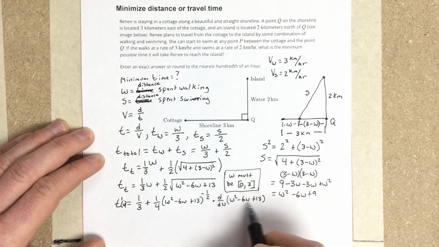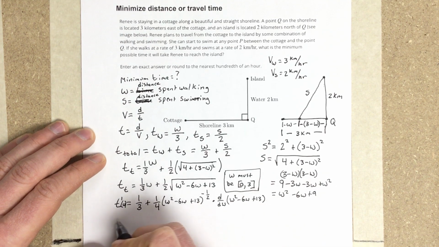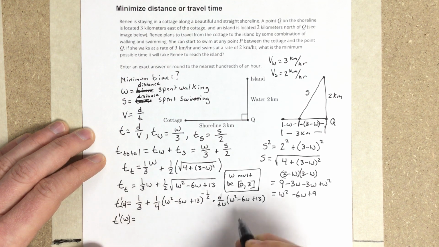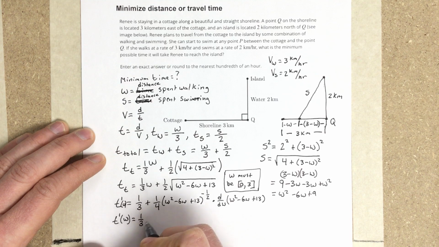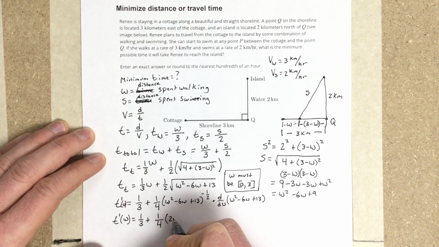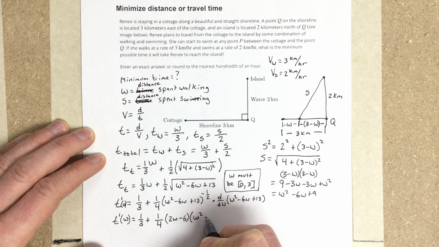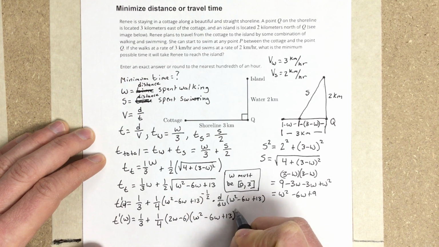The derivative here would be 2w minus 6. So we're going to end up with t prime of w equal to 1/3 plus 1/4 times (2w minus 6) times (w squared minus 6w plus 13) to the negative 1/2.